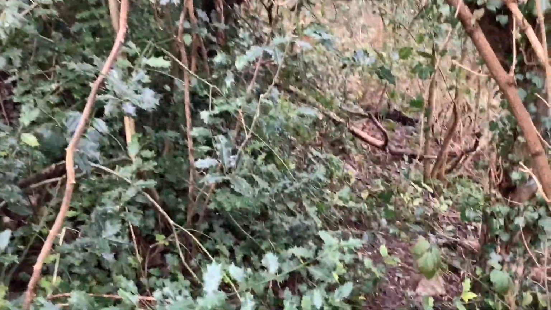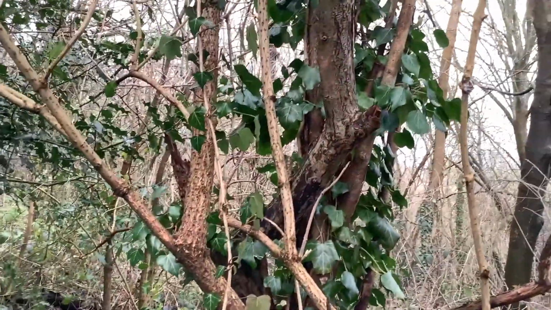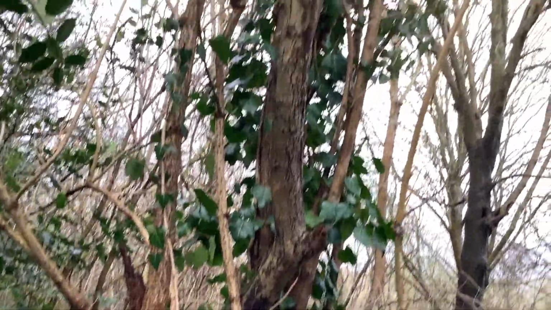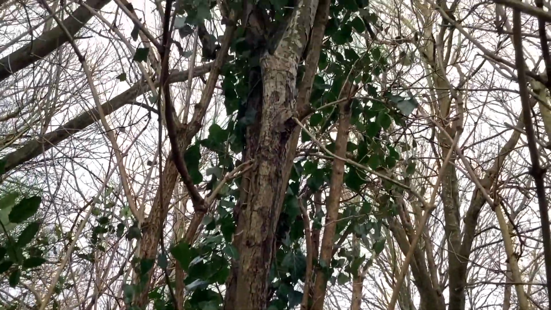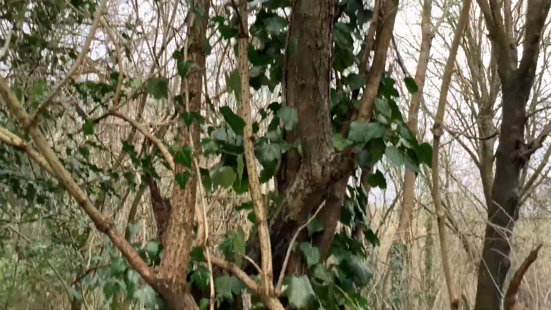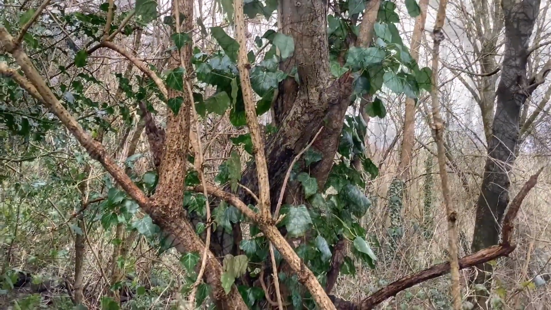Now I can see something growing on this tree over here. I wonder if you know the name of it. This grows up trees, and it's called ivy. It's called a creeper, and this again is evergreen and stays.